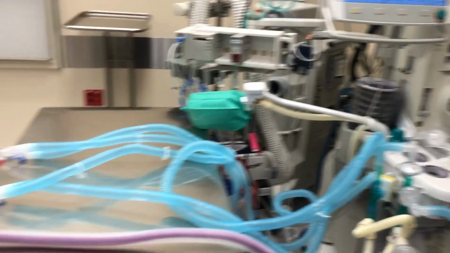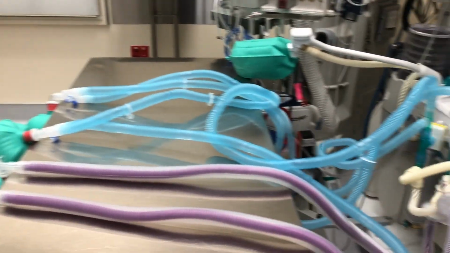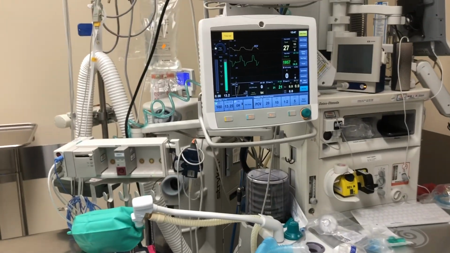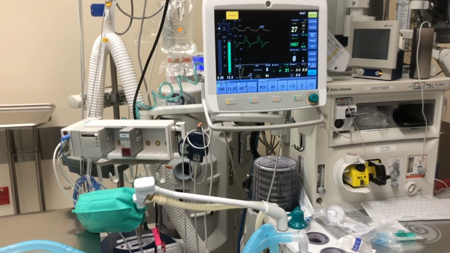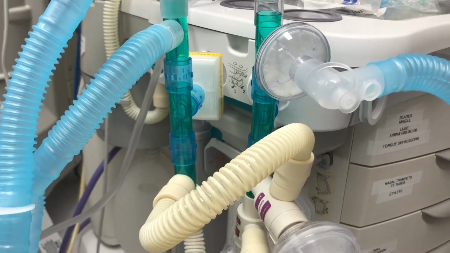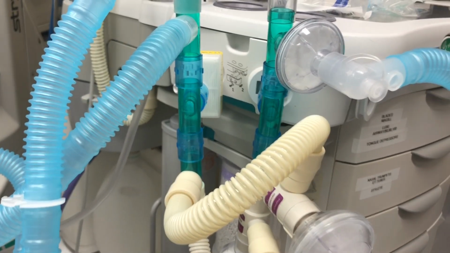This obviously is not an ideal solution and not for long-term ventilation. I hope none of you have to use this. But if you need to, here it is.